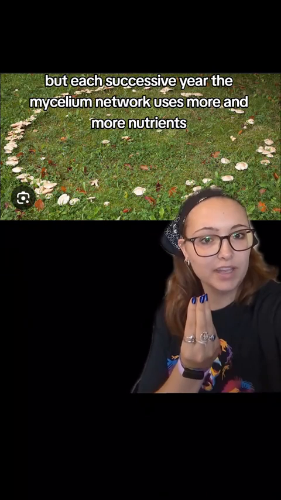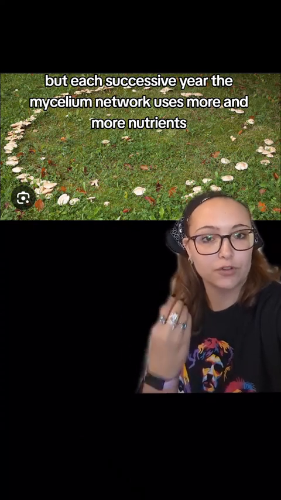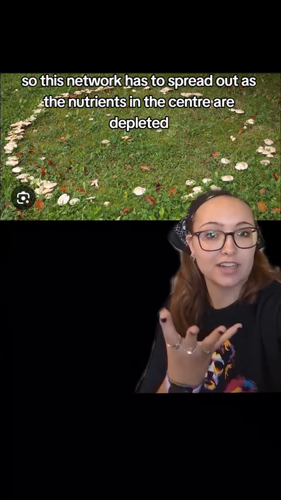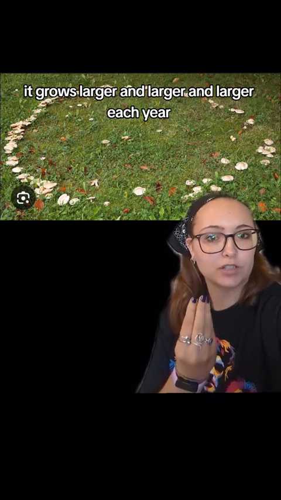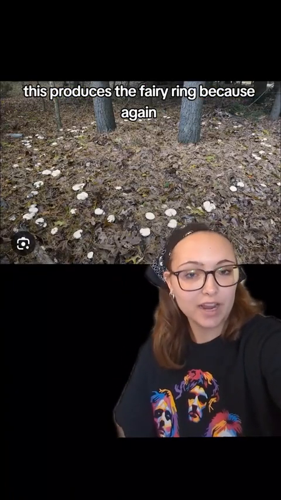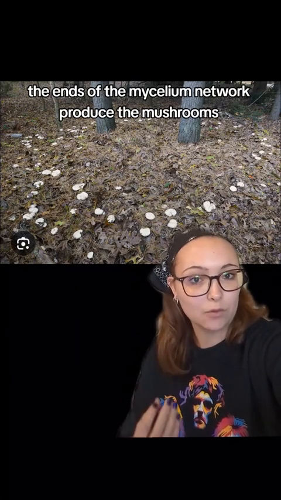spore lands. But each successive year, the mycelium network uses more and more nutrients, so the network has to spread out. As the nutrients in the center are depleted, it grows larger and larger and larger each year, producing a ring of fruiting bodies around the central mycelium network. This produces the fairy ring because, again, the nutrients in the center are depleted, so as it travels further and further, the ends of the mycelium network produce the mushrooms which exhibit on the outer ring of the mycelium network.